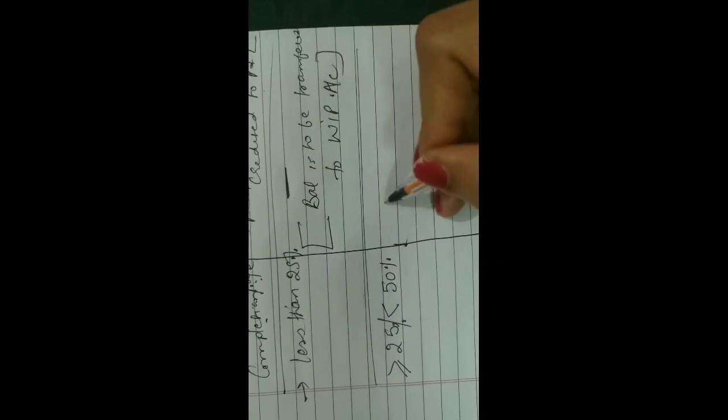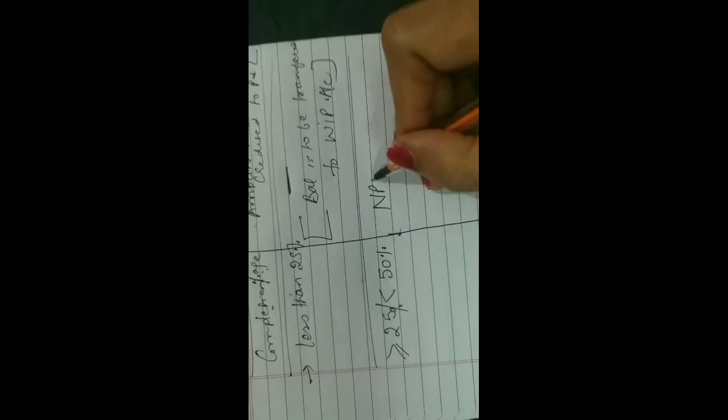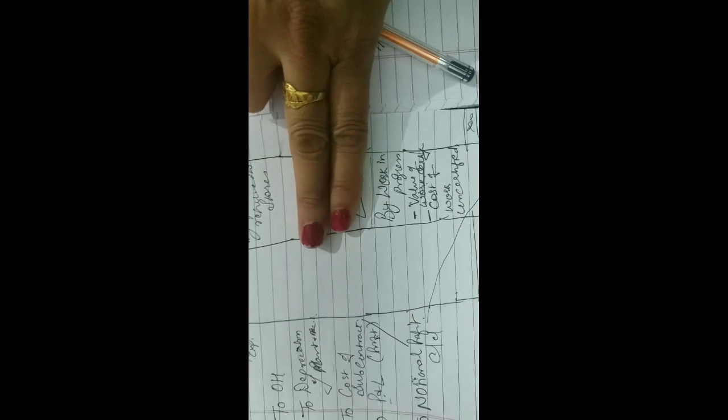In case the completion percentage of the contract is more than or equal to 25% but less than 50%, the formula to be used is based on the notional profit which we have calculated. How did we calculate it? Let me show. We made this contract account, and the contractee is not going to appear because work in progress tells that the contract is still going on. So we have the notional profit over here. We put these figures in the work in progress account, and then we have the notional profit calculated.